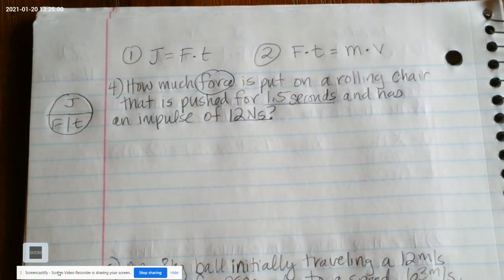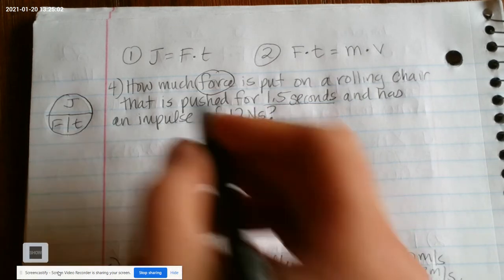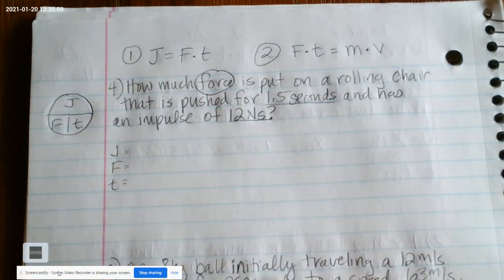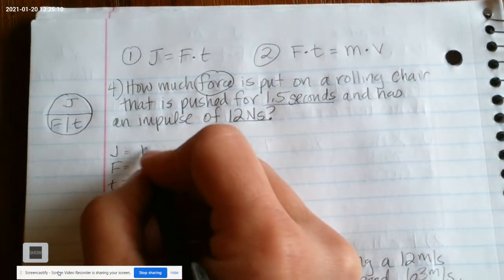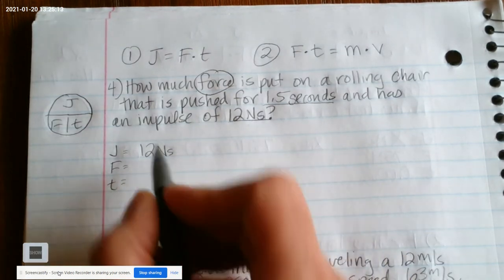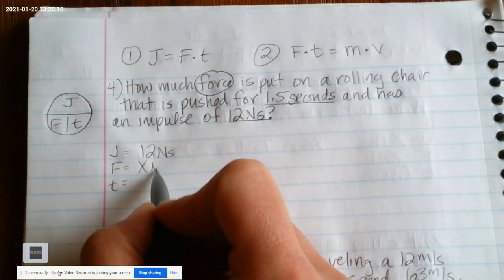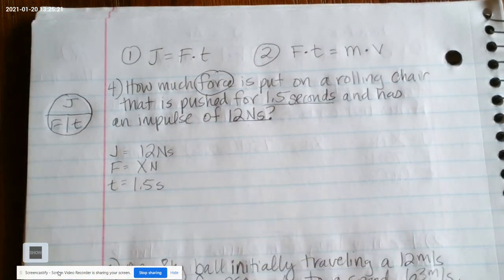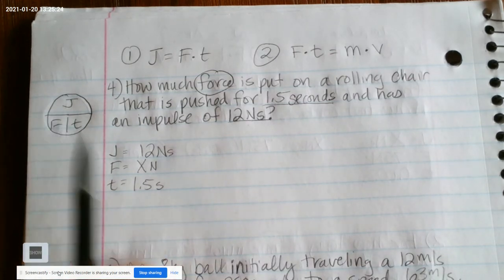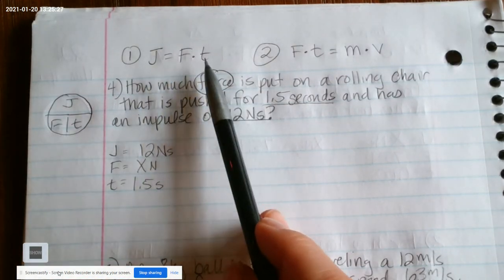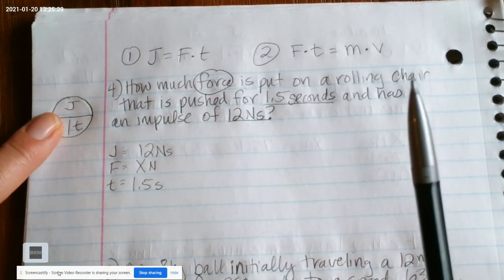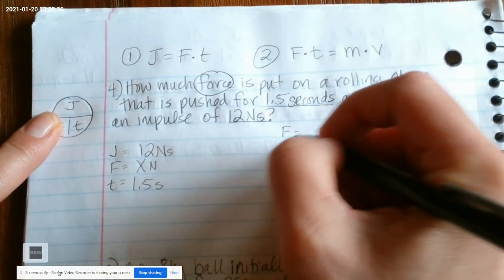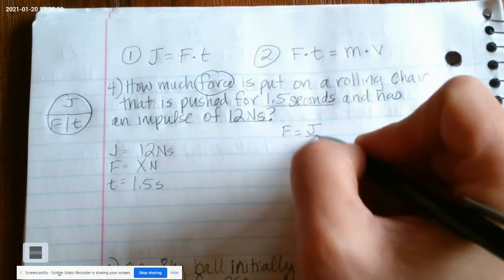So in this case, I'm going to write out my variables, J, F, and T. Those are what I need to solve this. J, or impulse, is given to me at 12 newton seconds. Force is not given to us. It's what we need, so I'm looking for x newtons. And my time is given to us at 1.5 seconds. So now I have to rearrange the equation. My base equation is J equals F times T, but this time I'm looking for F. So if I use the circle, I cover up the F and I get J divided by T. So force equals J divided by T.